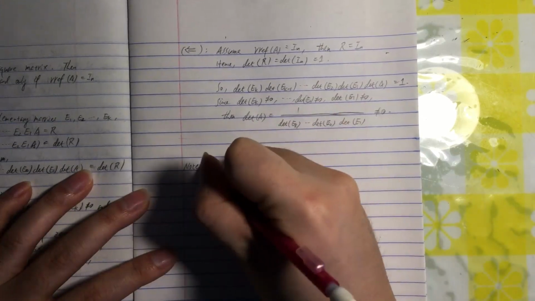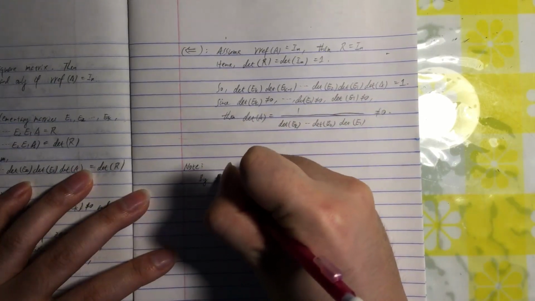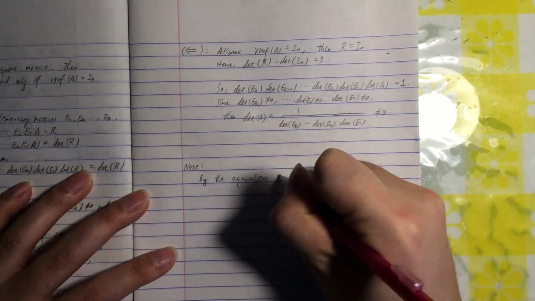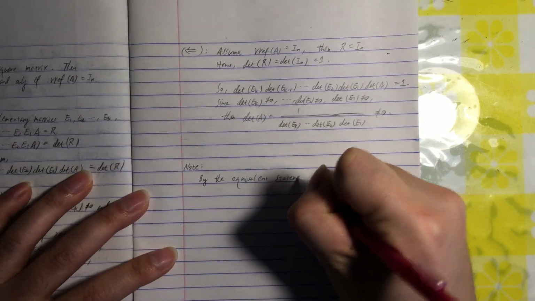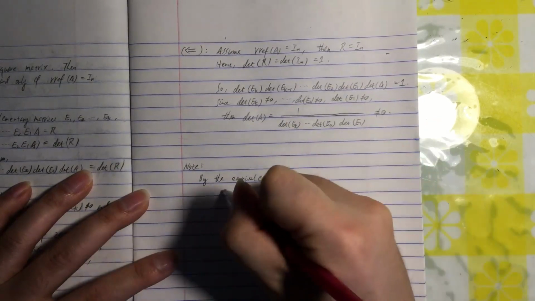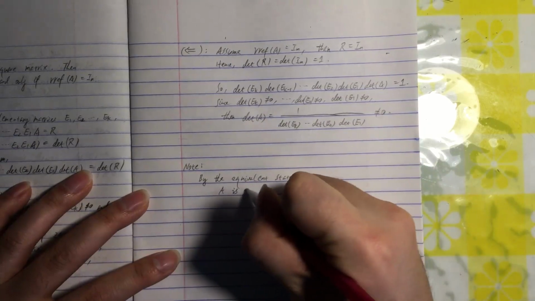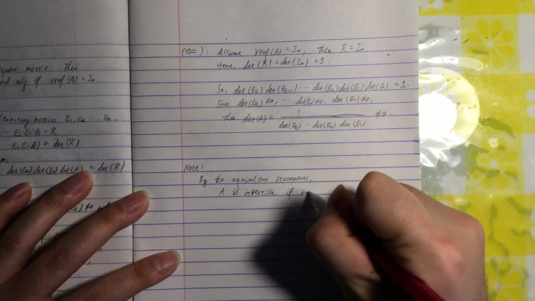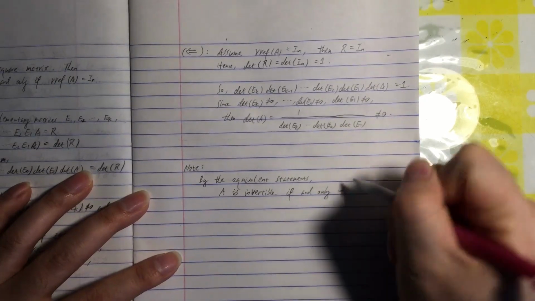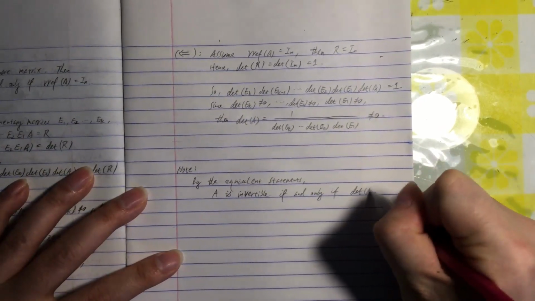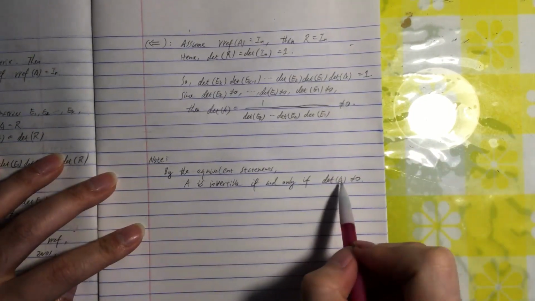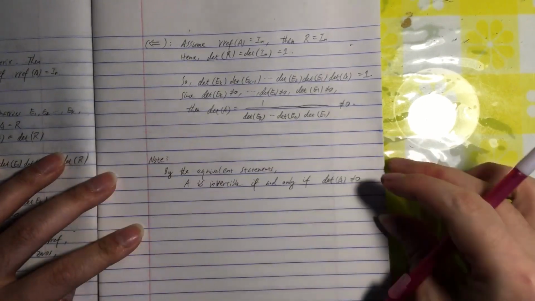Note, by the equivalent statements, a matrix A is invertible if and only if determinant of A is not 0. We use this statement very, very frequently. Keep it in mind.